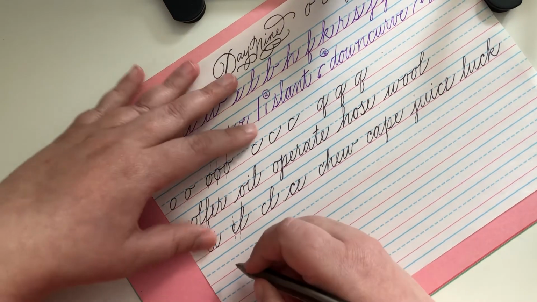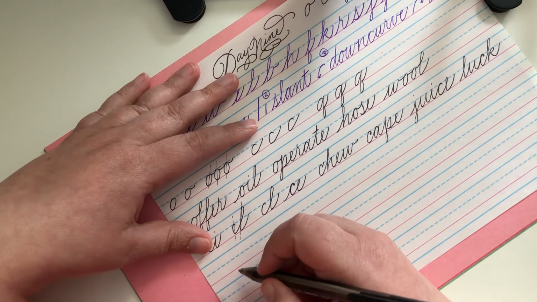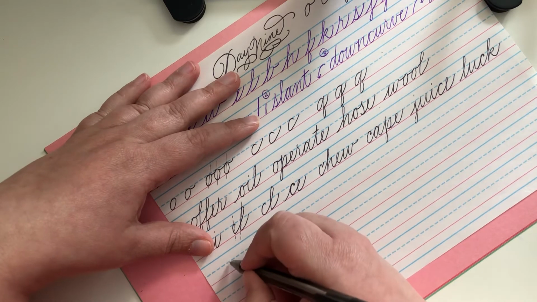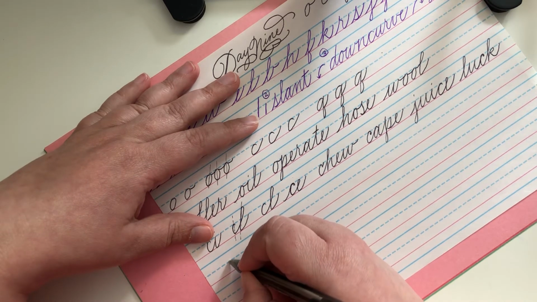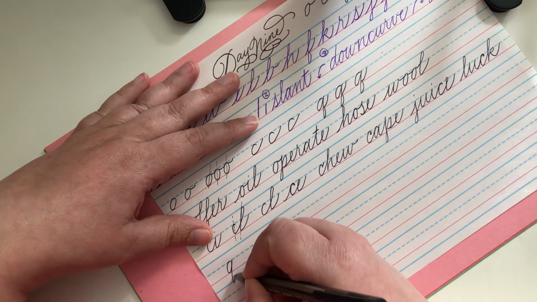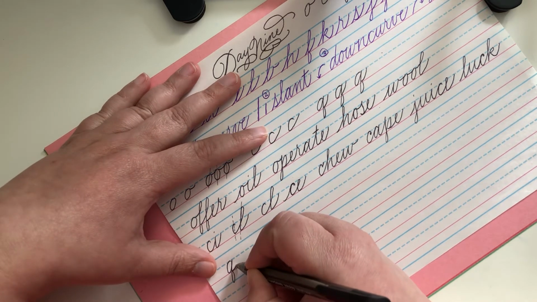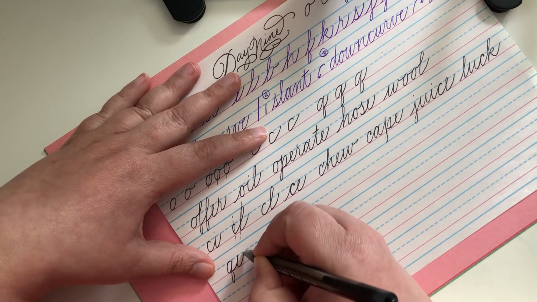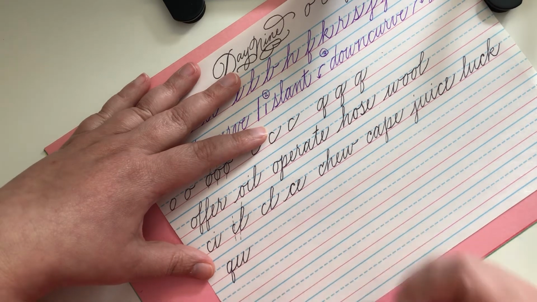Q. What letter always follows a Q? Except in Scrabble, where there's QI, which is the one two-letter word, or QAT, which is the one three-letter word.